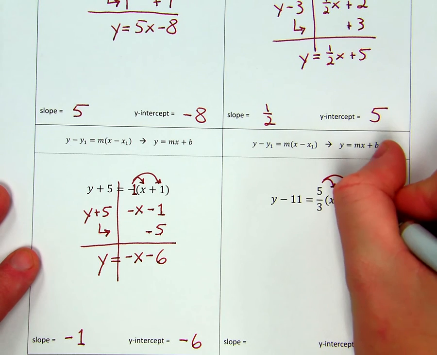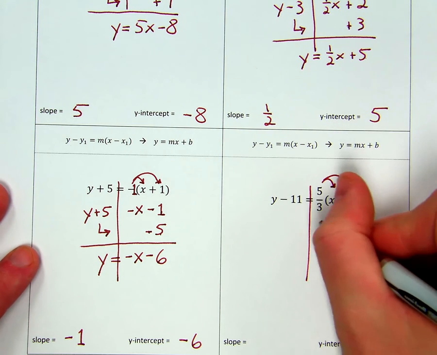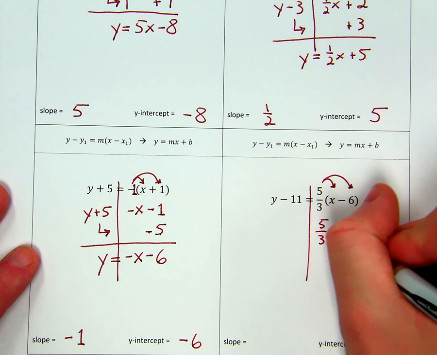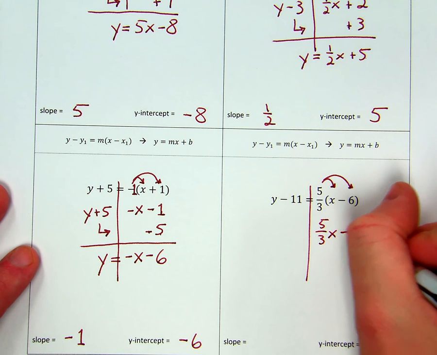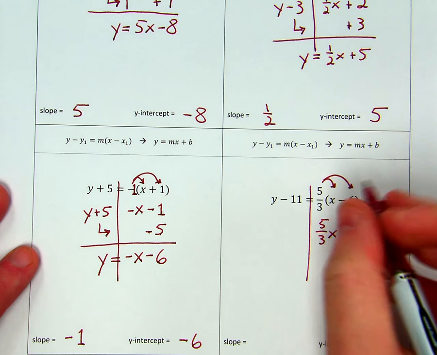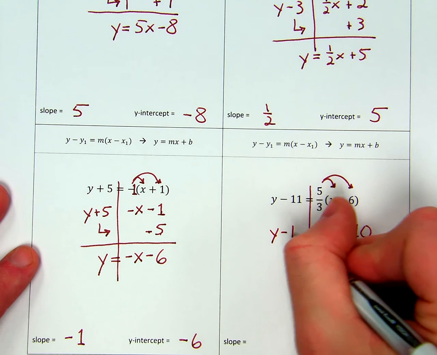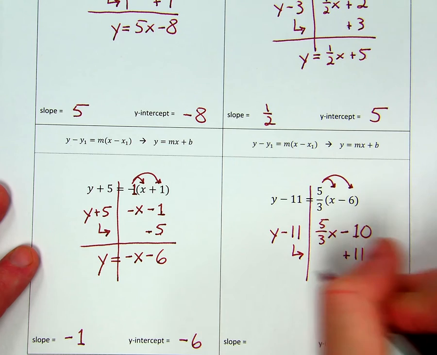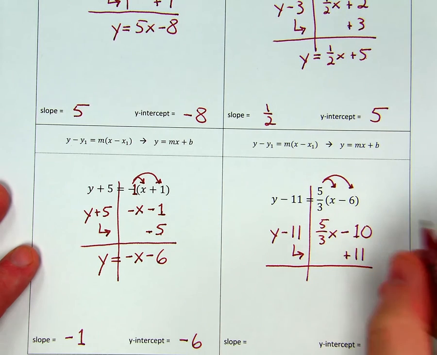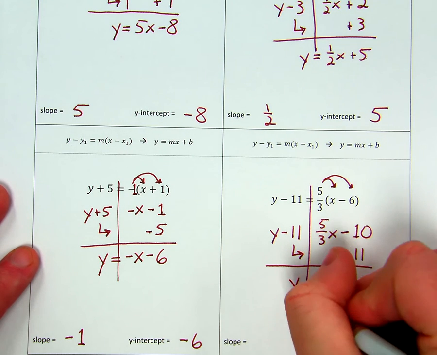Same steps for the last problem. 5/3 times x is 5/3 x. 5/3 times negative 6 is negative 10. And we have y minus 11 on the left side. We're going to move the minus 11 over to the right side. It's going to become a plus 11 when it crosses the equal sign.